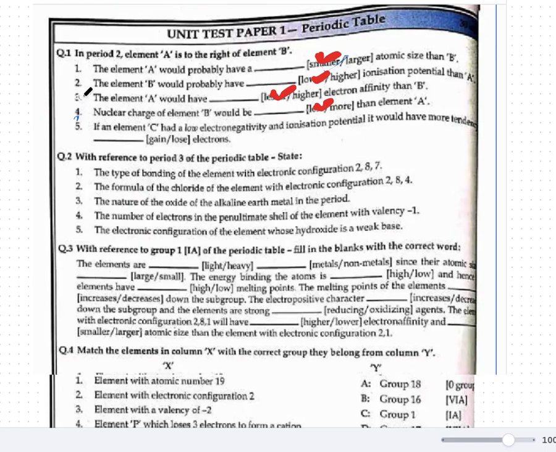If element C has a lower electronegativity and IP, it would have more tendency to what? They are talking about another new element here, which has low electronegativity and ionization potential. Now if something has low electronegativity and low ionization potential, it only means that it is more electropositive, and so it will have more tendency to lose electrons. Okay, come to question number 2.